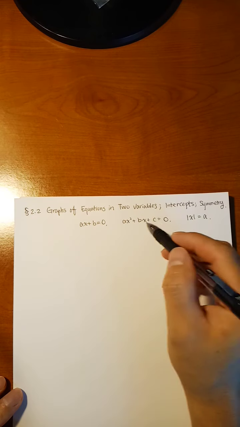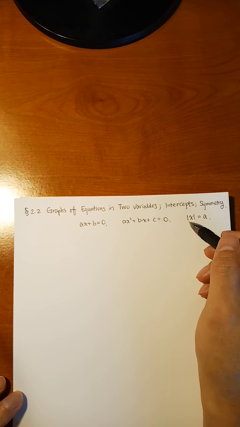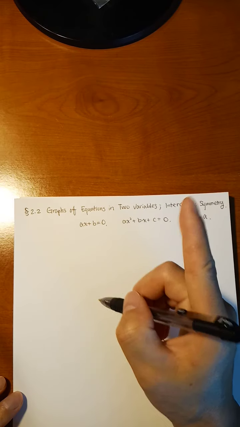Okay, so let's see. Of course, we have a lot of equations. 2ax plus b is equal to 0, a linear equation. Ax squared plus bx plus c equal to 0, a quadratic equation. And even more, an absolute value function, like the absolute value of x is equal to a, an equation involving the absolute value function. But in all these equations, a, b, c are constants. Only x is a variable, so there's only one variable.